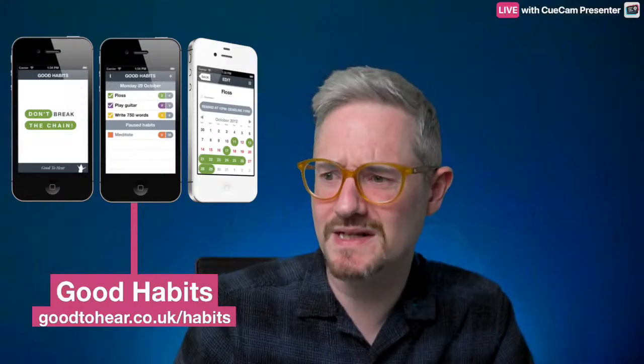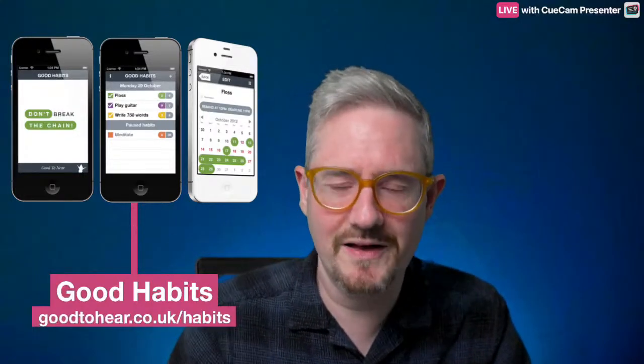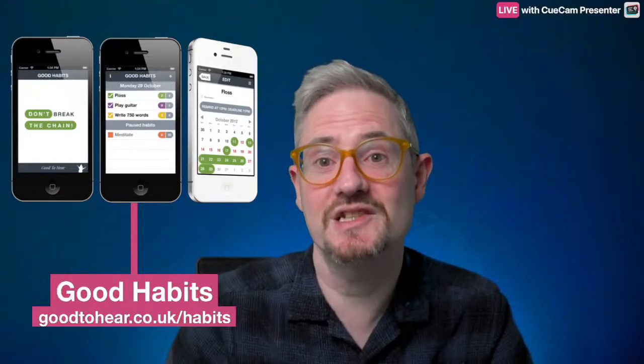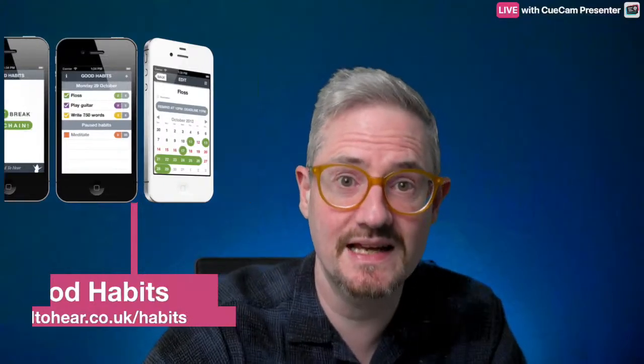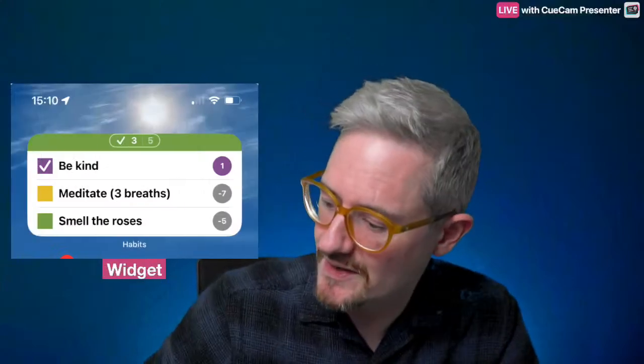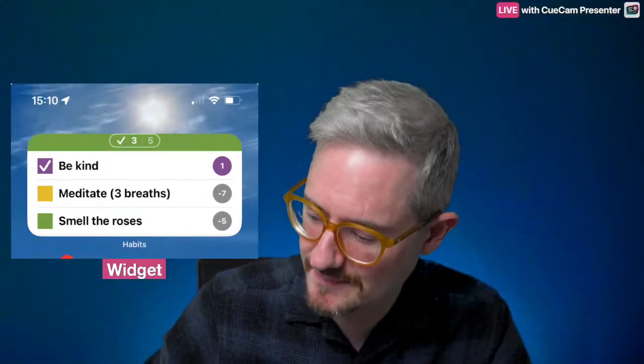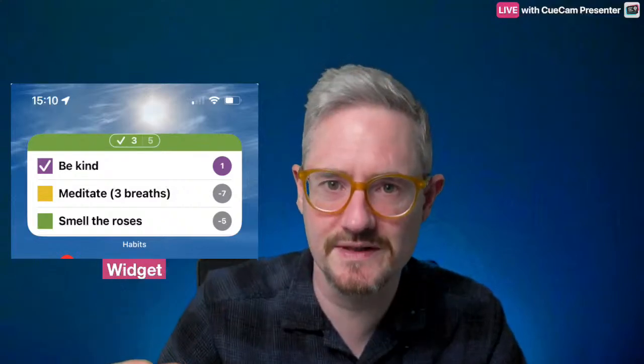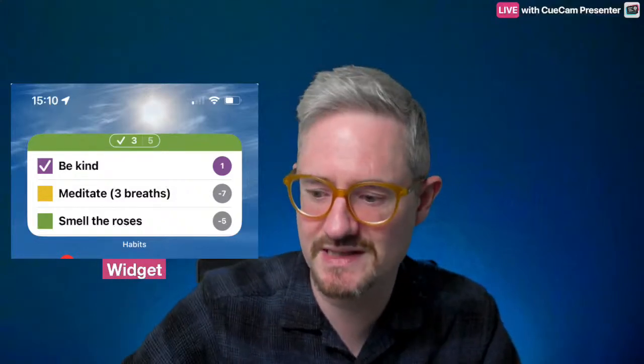It's a free download, and it's got a very pointless little in-app purchase. But if you want to try the don't break the chain thing, I use this absolutely every day, and I really like having the widget. The things that I've got surface on your iPhone screen, so you don't have to go into the app every time to see.